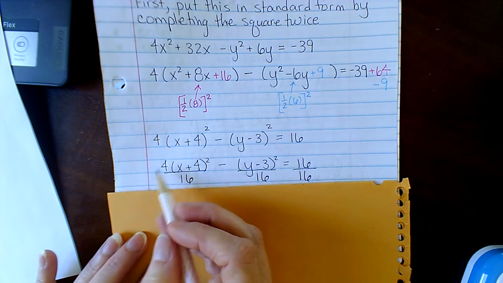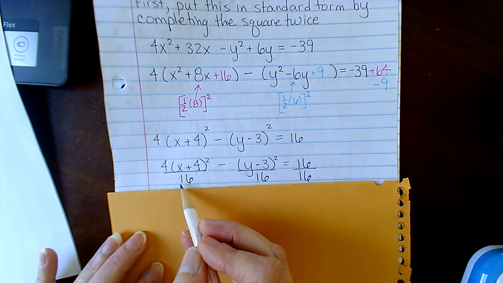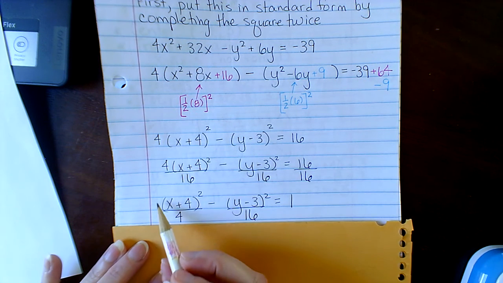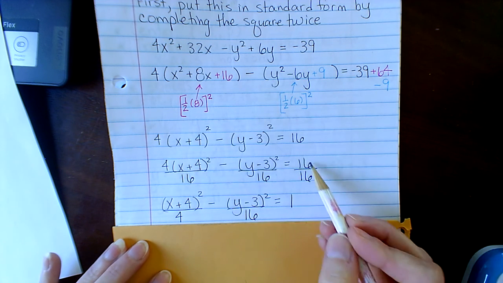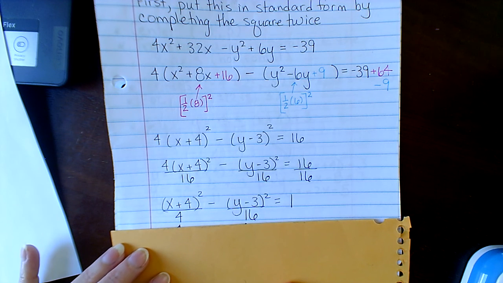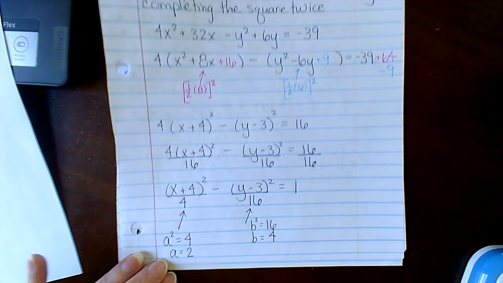In doing that, this 4 and this 16 are going to reduce. That fraction is going to reduce to be 1/4. Right? I just didn't write that 1 right here. That's going to simplify to be 1. All right, at long last, it is in standard form.